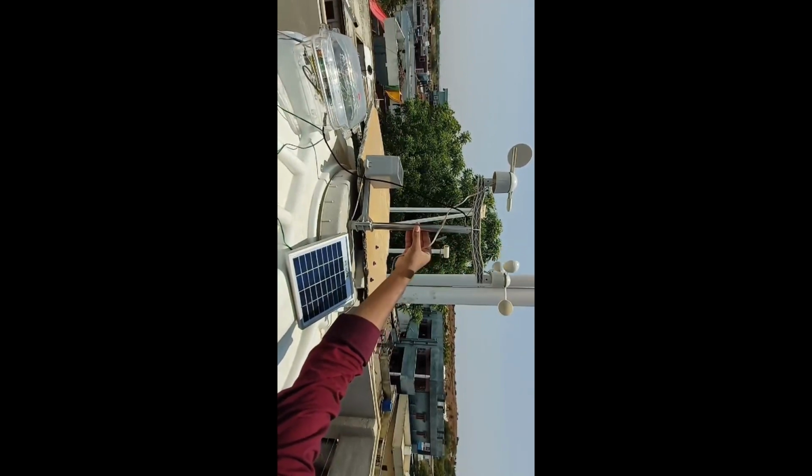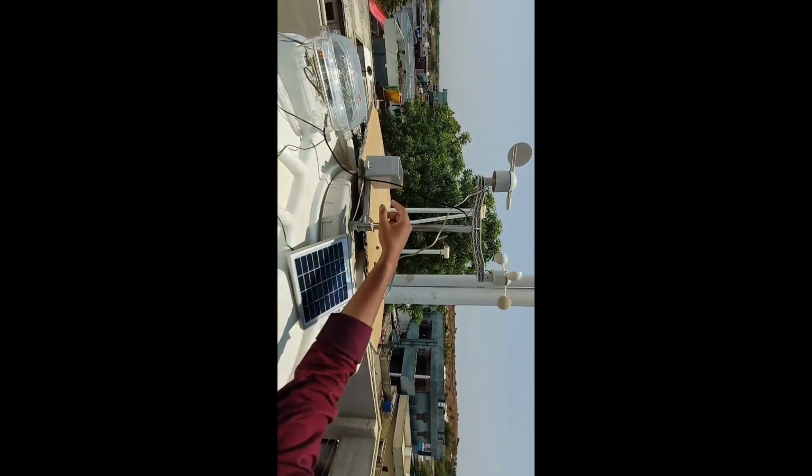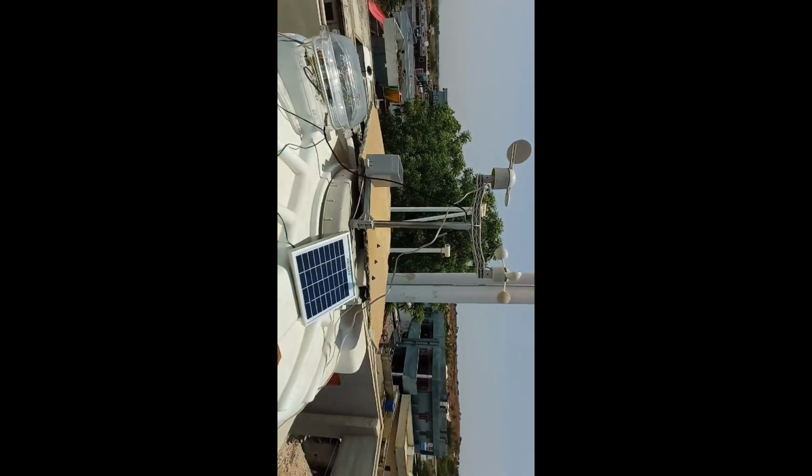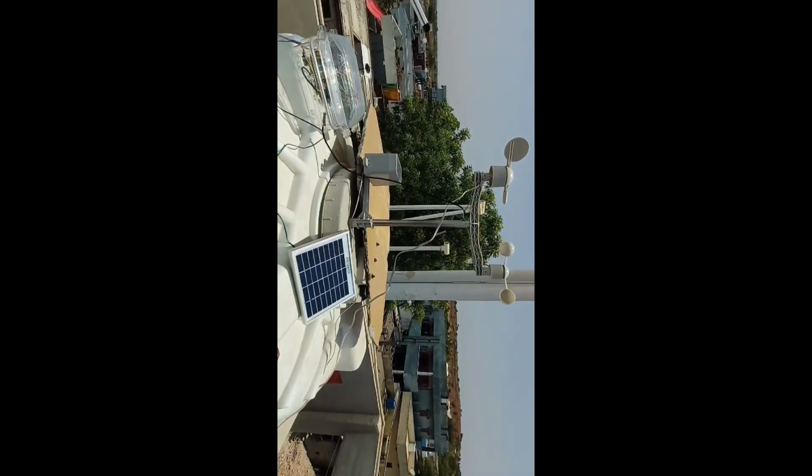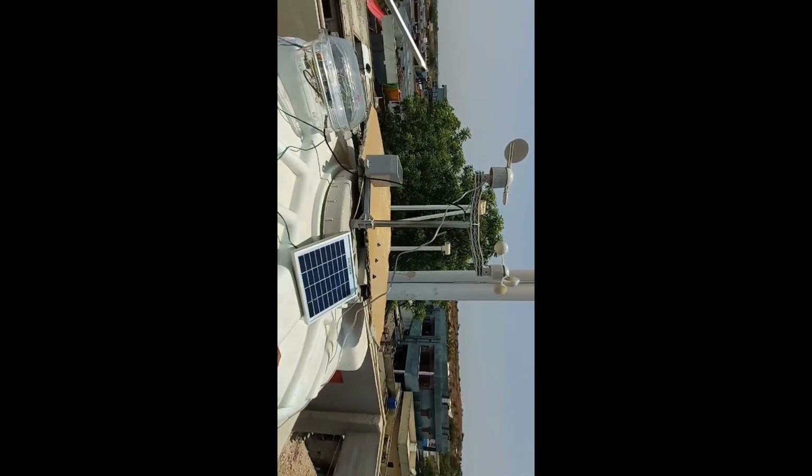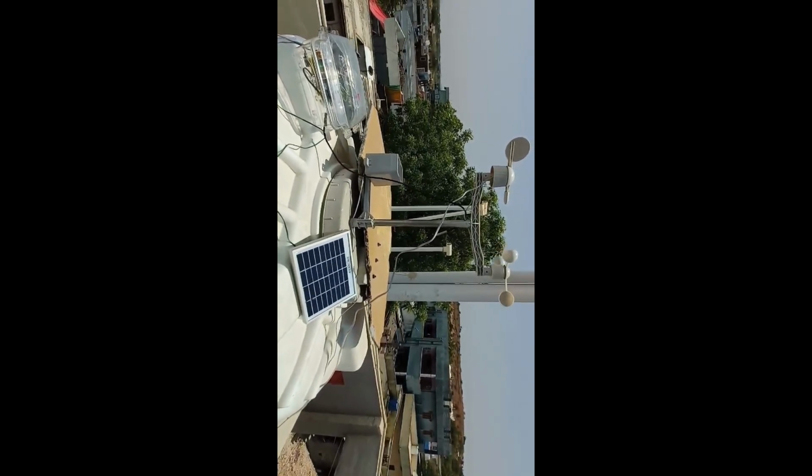It will measure how much rainfall falls. Based on that fall, it will measure the rain gauge. And this is an external temperature sensor, the ambient temperature. It will measure the outside temperature. This is a solar panel.